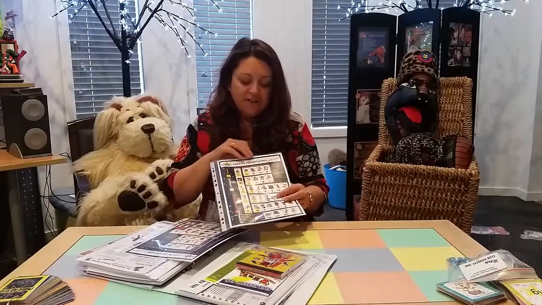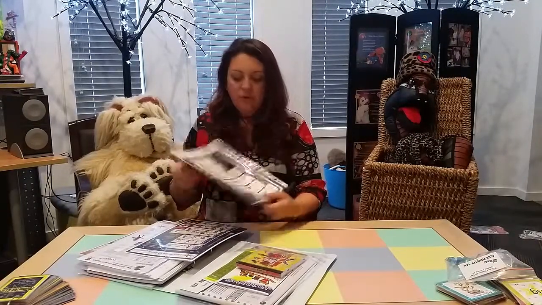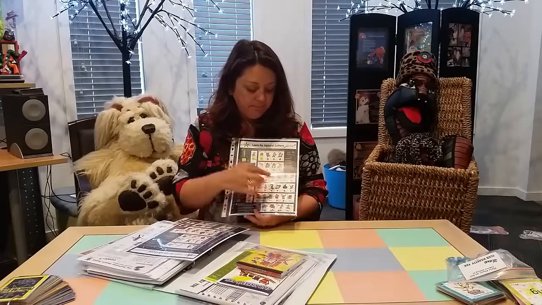So if you turn over this card, what you'll see is it's the same, it's just the pictures have been removed. Now you'll also notice that on both of the cards they've got little boxes at the bottom.